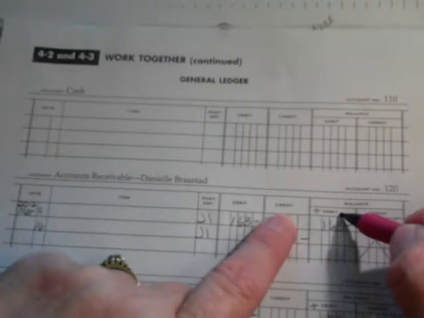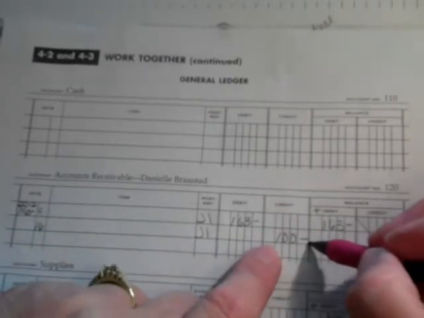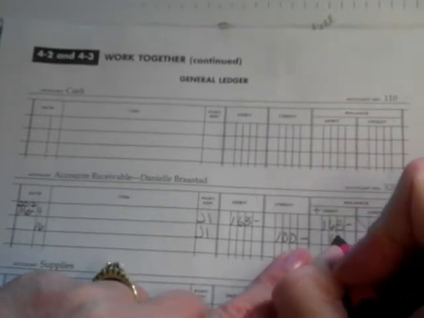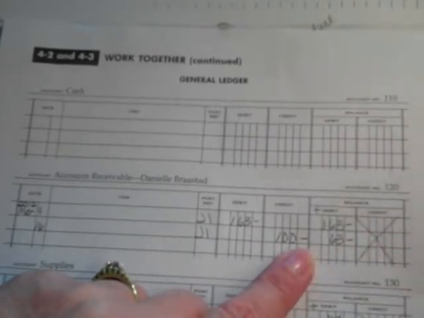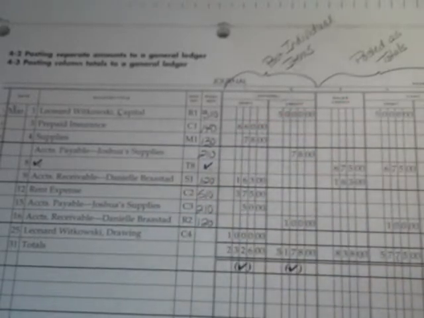And note, my balance is a debit, but I'm crediting now, and they're the opposite, so I subtract. 163 minus 100 would be $63 balance now. Then I take the account number 120, and I put it in the journal's post-reference column.